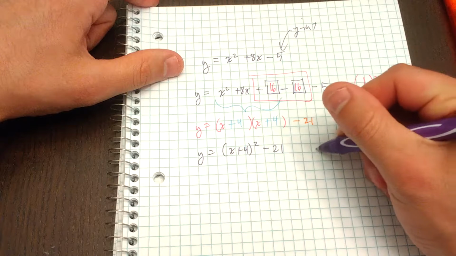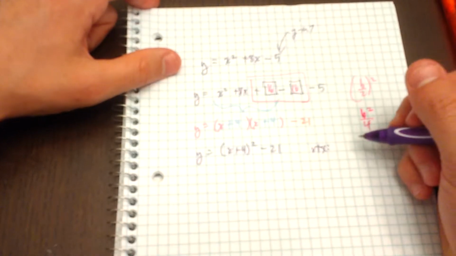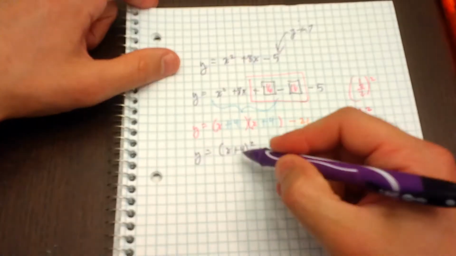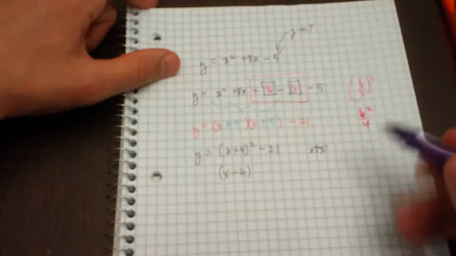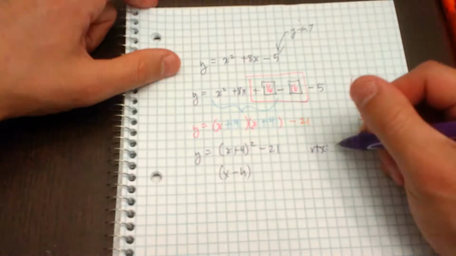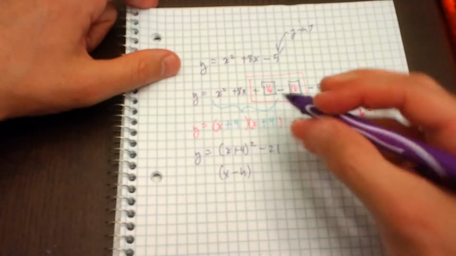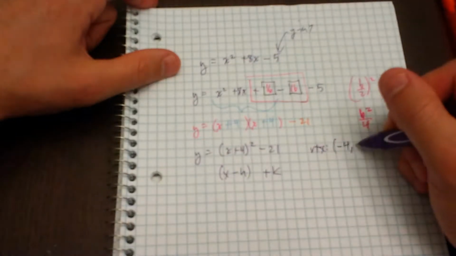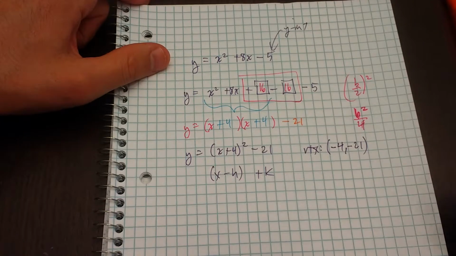So write down where you think the vertex is. Go ahead, pause it, write it down. All right. Now if you remember from the previous page, this was normally x minus h. So in order for x minus h to produce a positive 4, h would have to be negative 4. And of course the k, this is our k, it's just negative 21. So the vertex is at negative 4, negative 21.